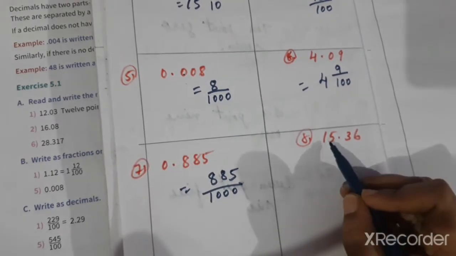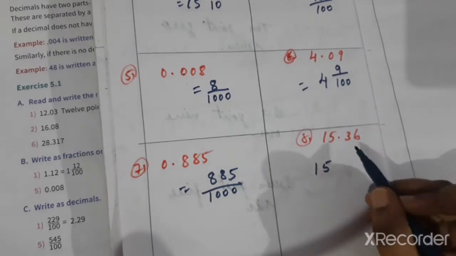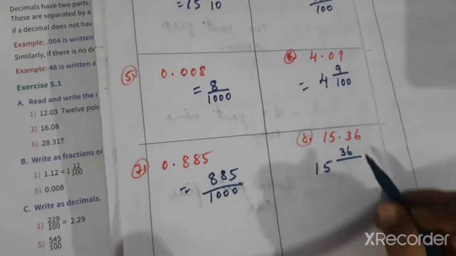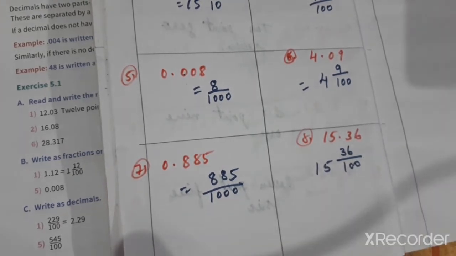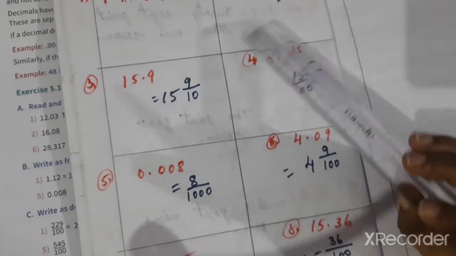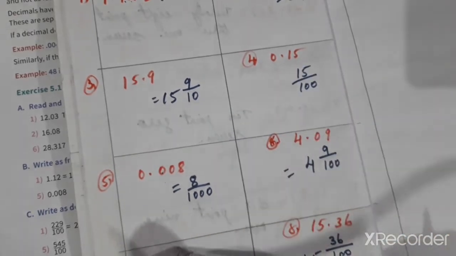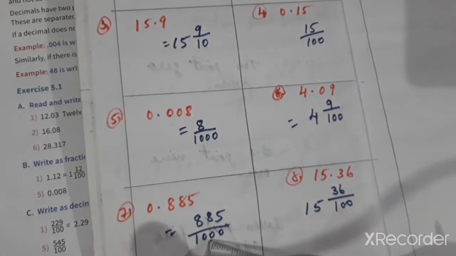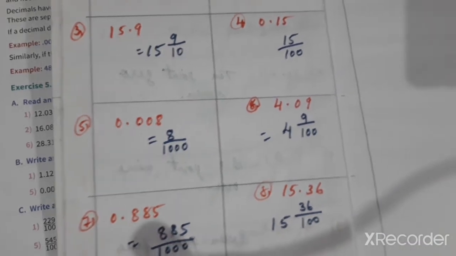Now the eighth one is 15.36. 15 is a whole number in mixed fraction form, and after the decimal 36 becomes the numerator, and two digits after the decimal point means the denominator is 100, that is 2 zeros. So the answers are 3 by 10, 15 9 by 10, 15 by 100, 8 by 1000, 4 9 by 100, then 885 by 1000, and 15 36 by 100.